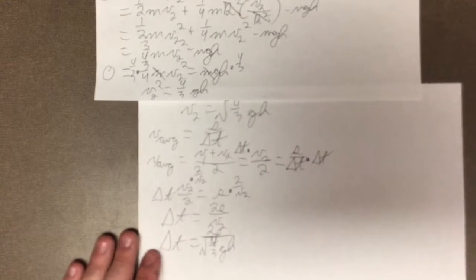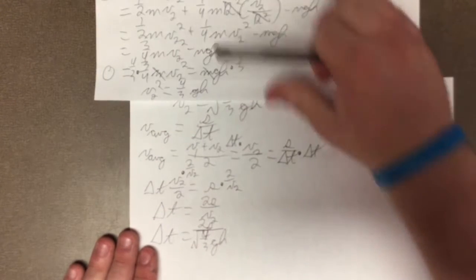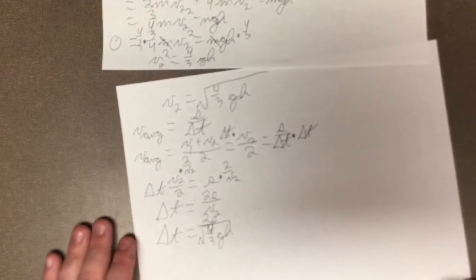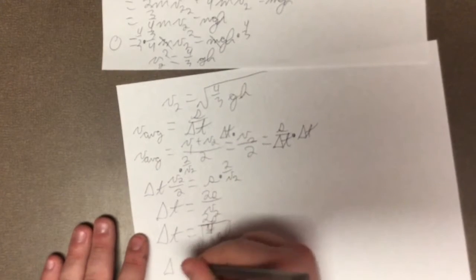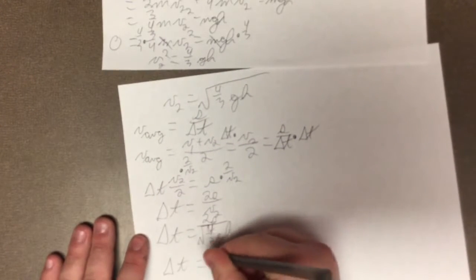Now we have everything set up. The only thing we have left to do is actually plug in the numbers that we have found for all of these values. So delta t equals 2, and we said that this was 65 inches for s right here.